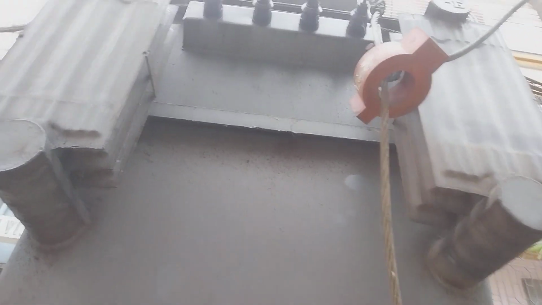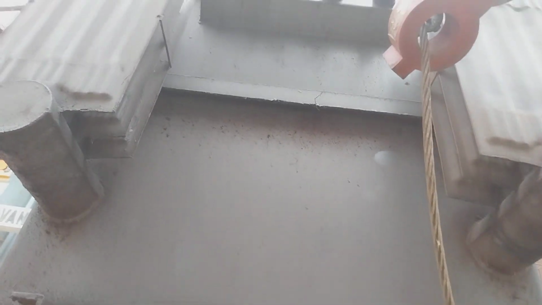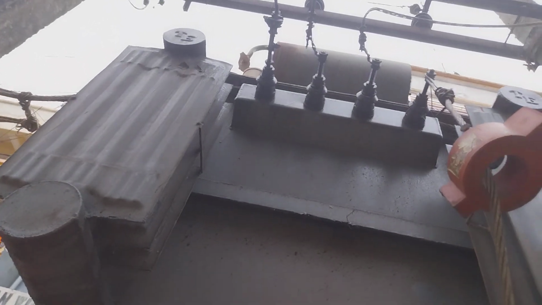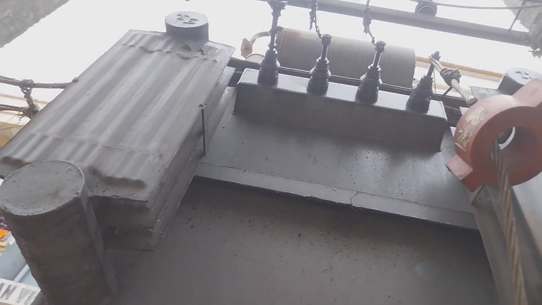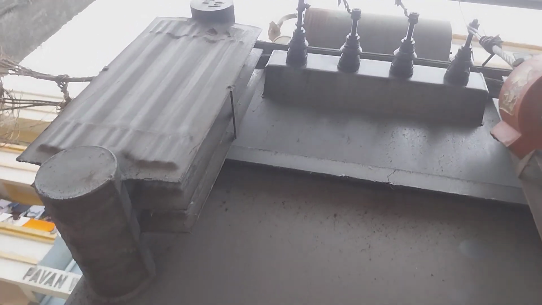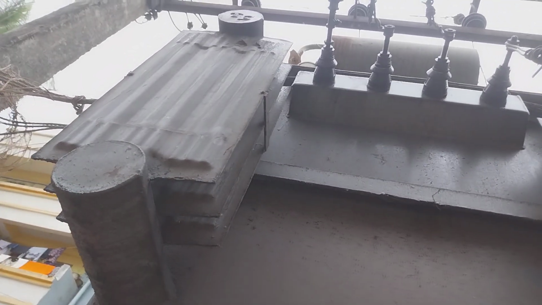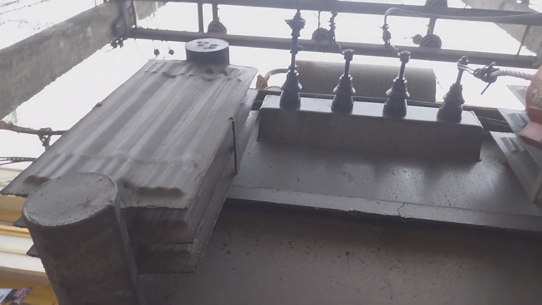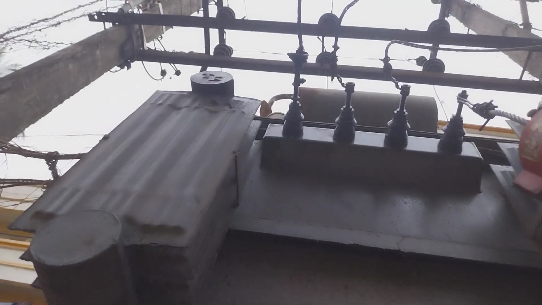The tank is supposed to be filled with mineral transformer oil, and the conservator is partially supposed to be filled with transformer oil, so that the conservator oil can compensate for expansion or contraction of oil during summer or winter season.